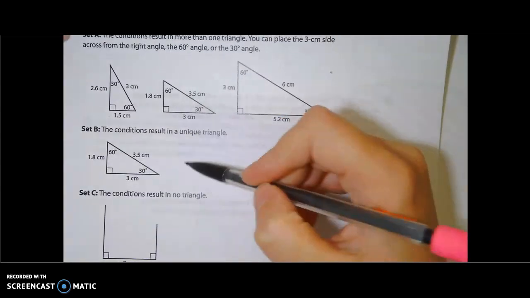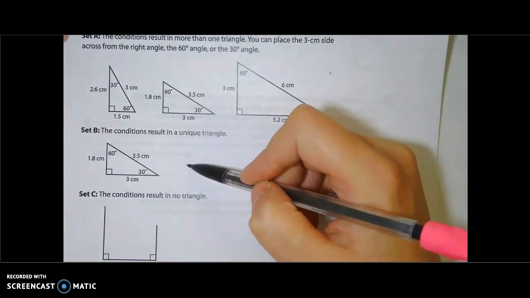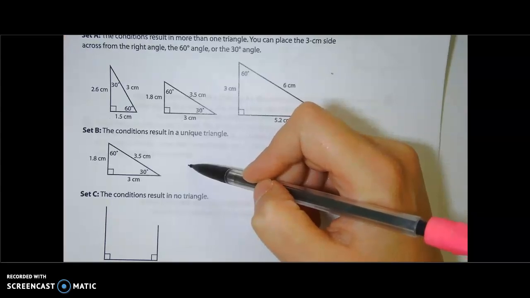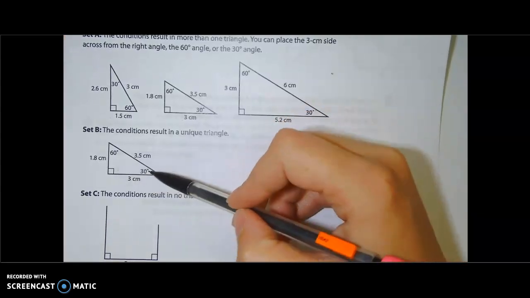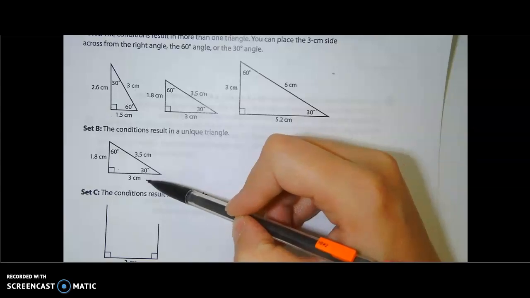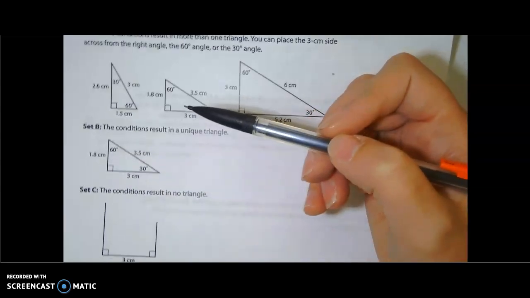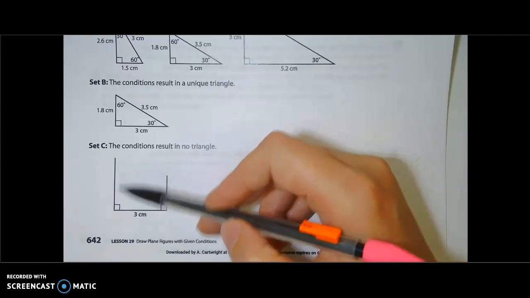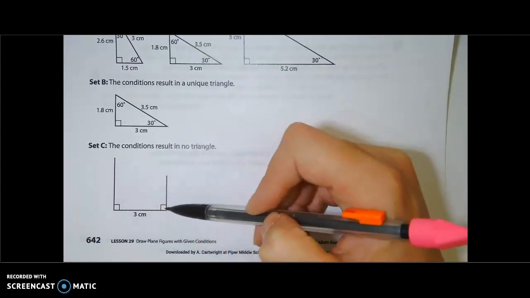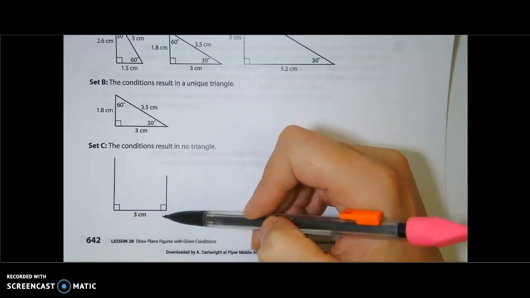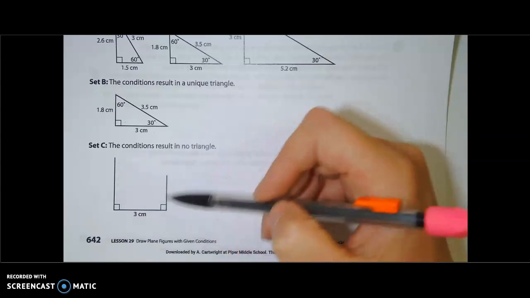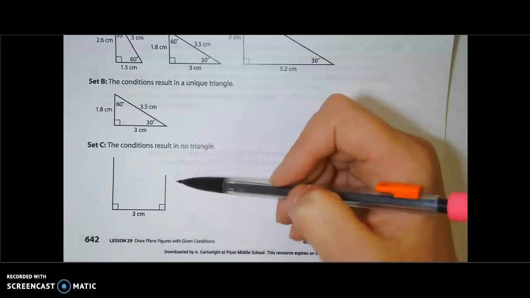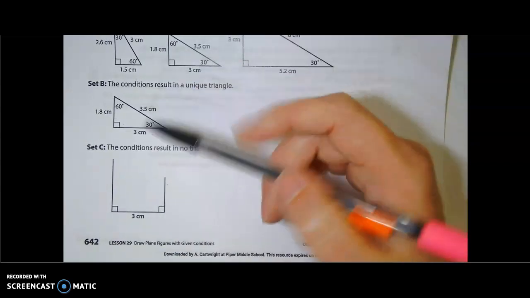But when we got to set B and it got rigid and said the 3 centimeters has to be between the right angle and the 30-degree angle, then there was only one triangle we could create. And in this case here, the conditions asked us to draw 2 right angles and a 3 centimeter side. But if you notice, when we look at this picture, I can only have 3 sides. These are not going to connect.